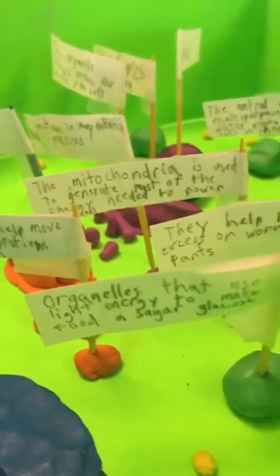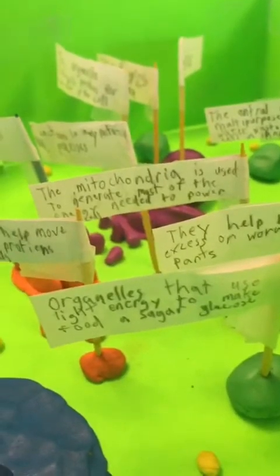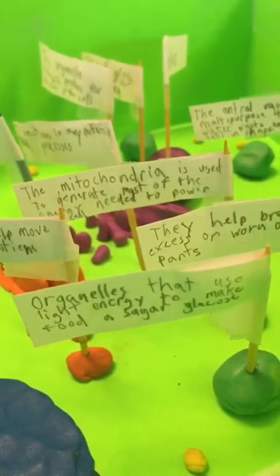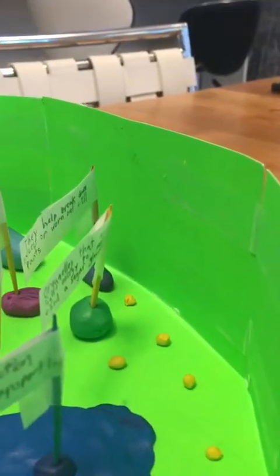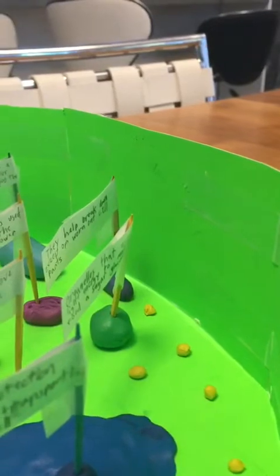Here I made two versions of the chloroplast. Here it reads, organelles that use light energy to make food, a sugar glucose. Another example is the cell membrane. It provides protection for a cell, transporting things as well, keeping things in place.